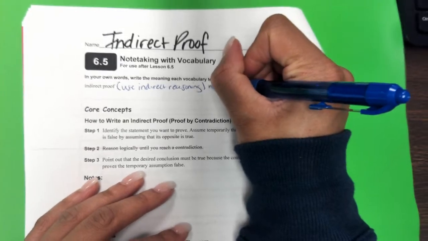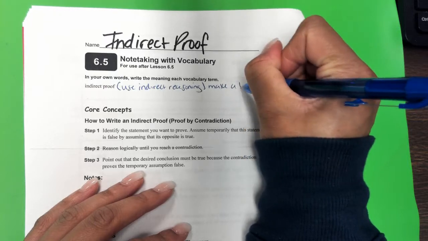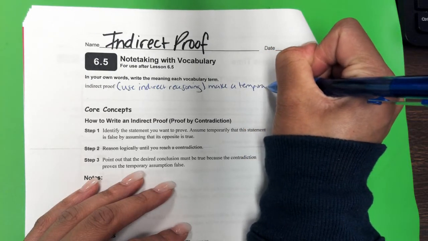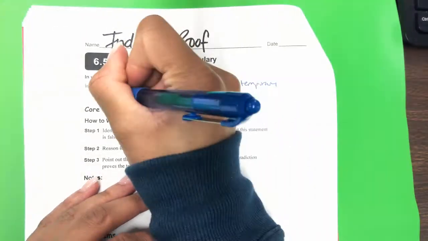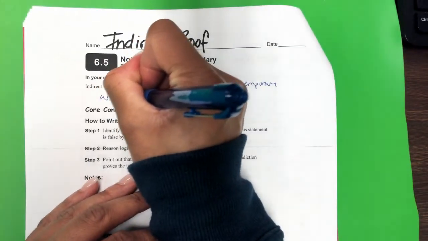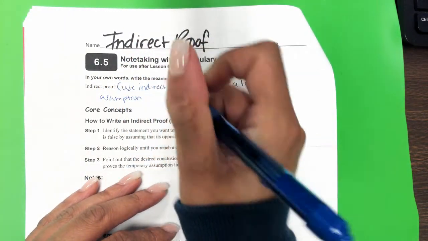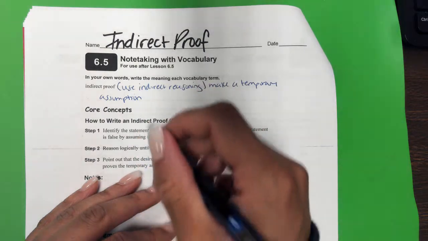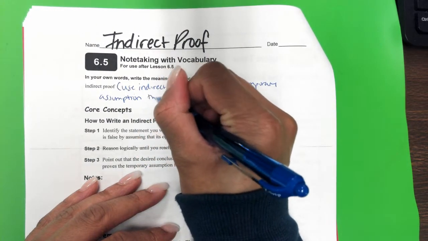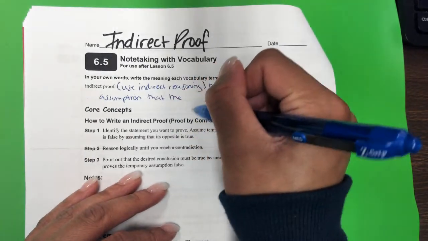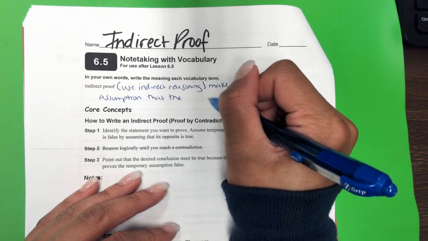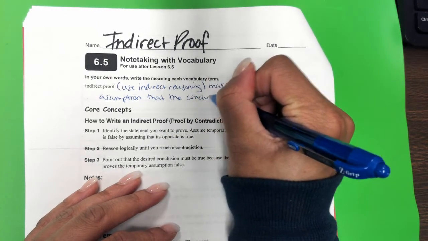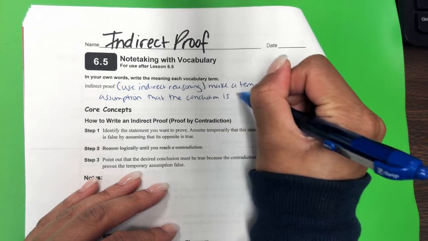But this is where you're going to make a temporary assumption that the conclusion is false.